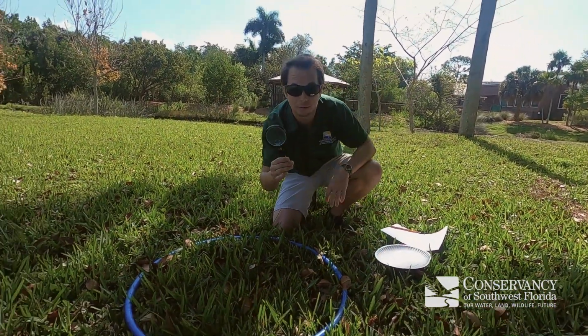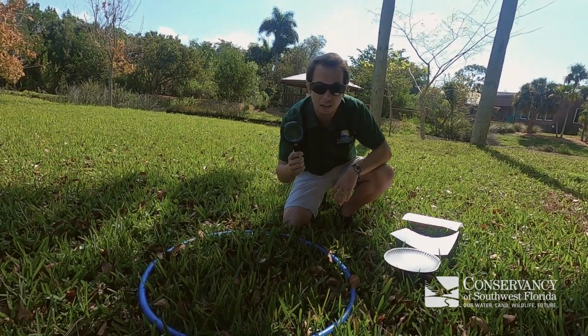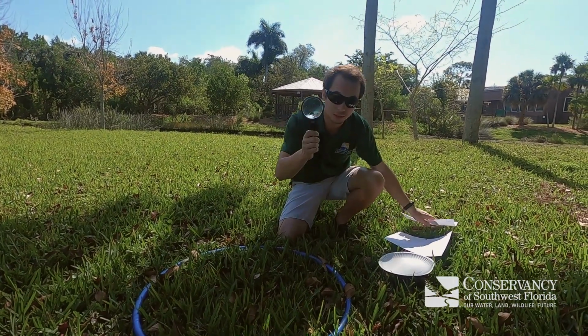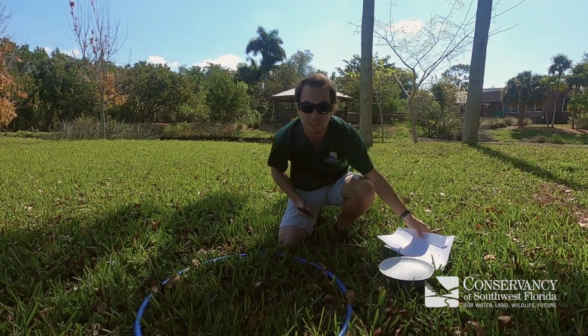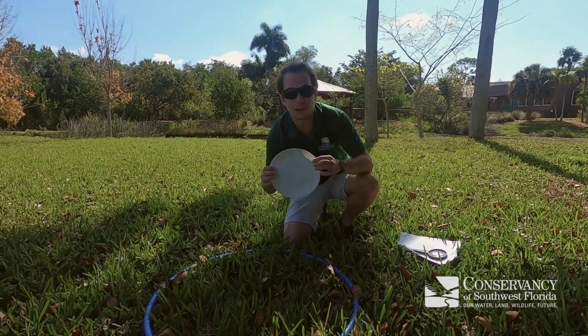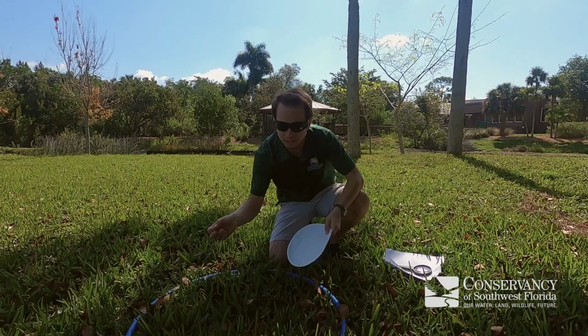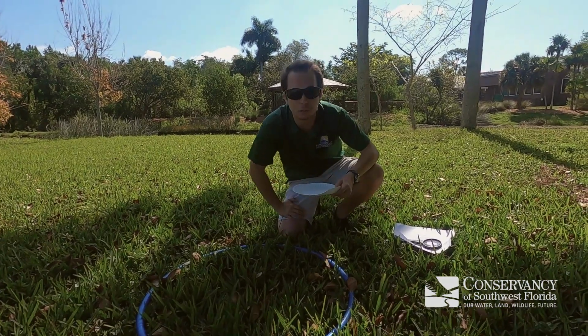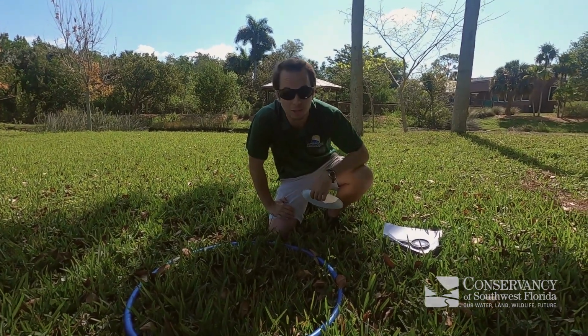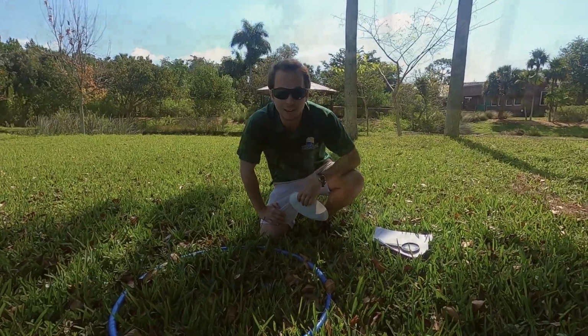I also have a magnifying glass. This will help you a lot. If you happen to have one of these, use them, get a closer look at those insects that you find. And then finally, a white piece of paper or a white paper plate like I have. You can place an insect on there and get a closer look at it so it's not so camouflaged in the grass. All right, ready to move on?